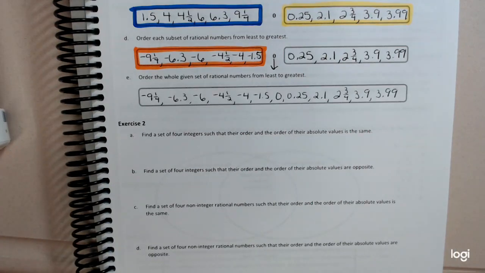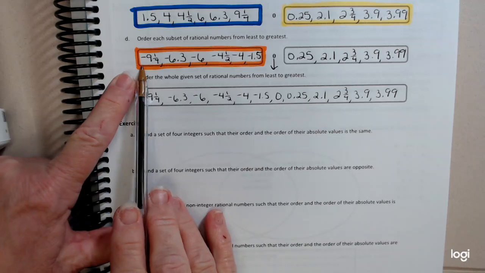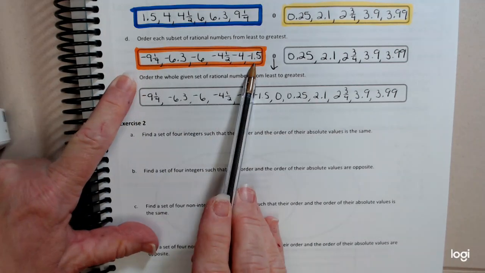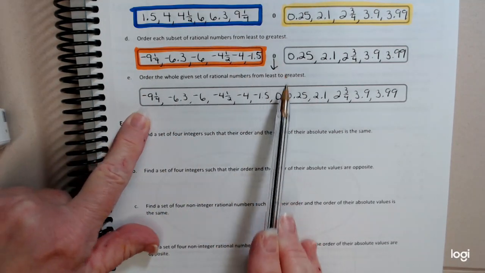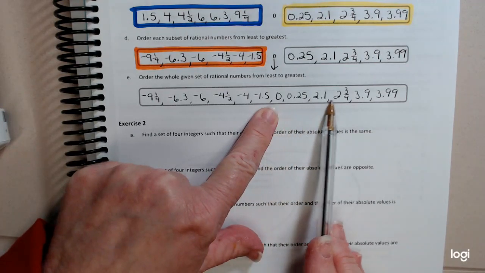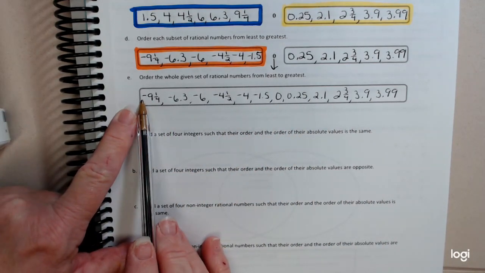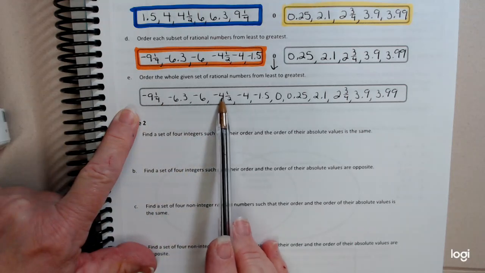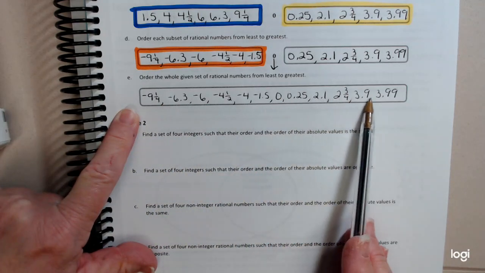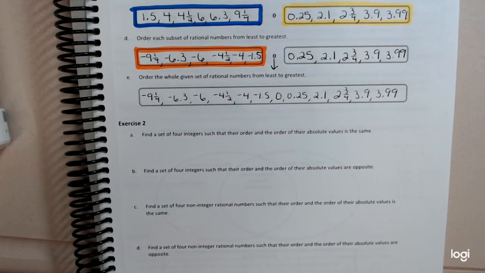Okay, so as you can see, I took my negative numbers. They were already in order from least to greatest, and then I added my 0, and then we went to positive numbers. So we have all the way from -9 1/4 all the way to 0 and continuing up to 3 and 99 hundredths. Okay, very good.